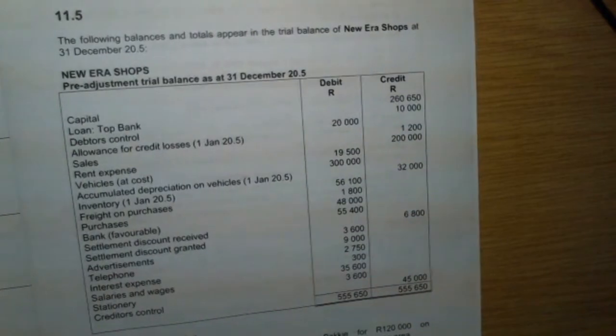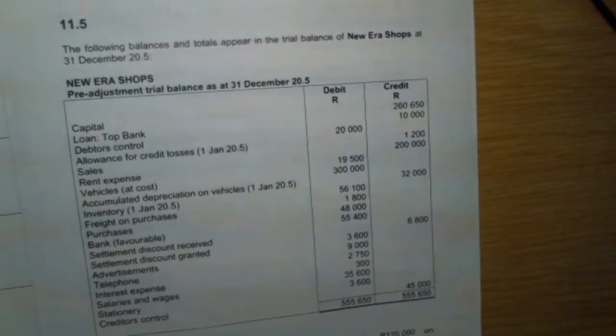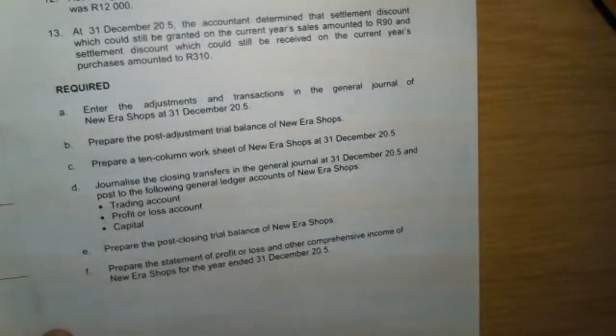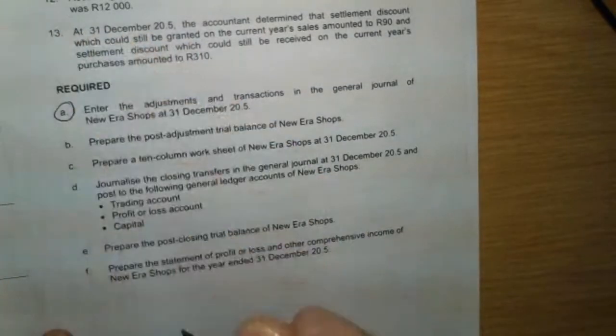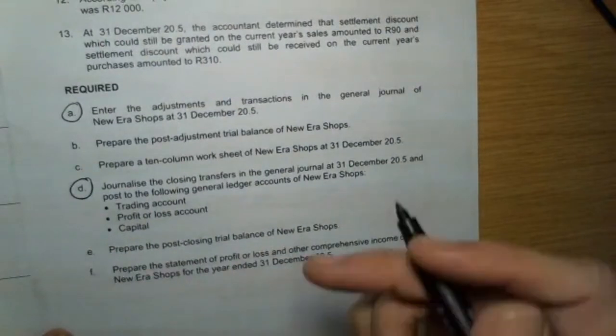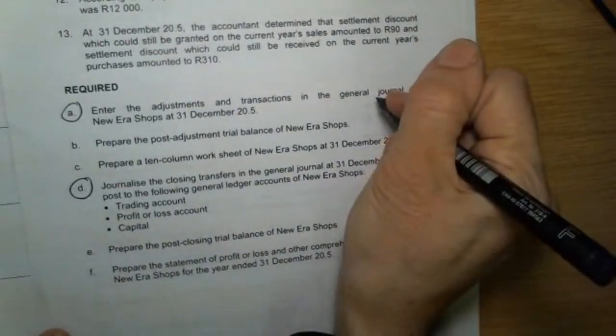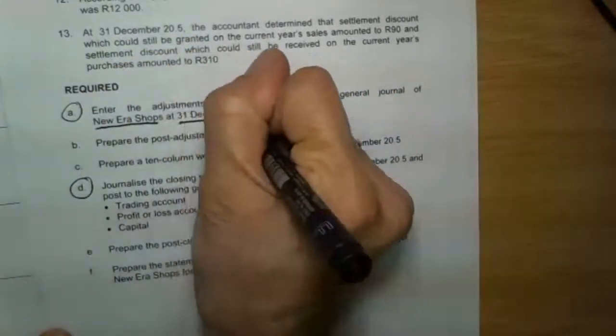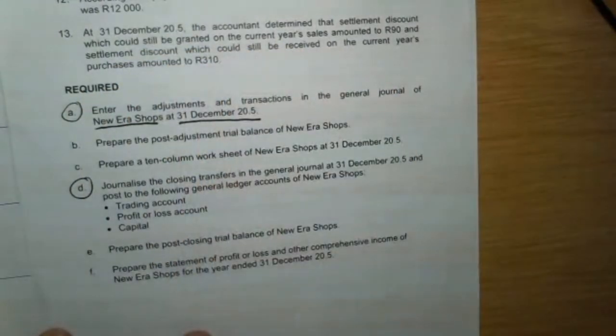So today we're going to look at question 11.5. In this question, I'm only going to be doing part A and part D. Part A is adjustments and transactions in the General Journal of New Era Shops at 31st December 20X5.